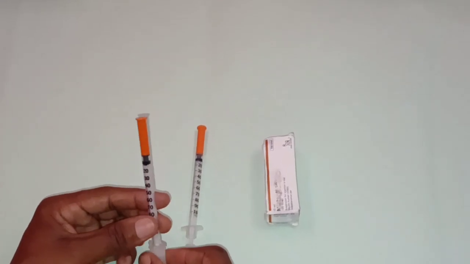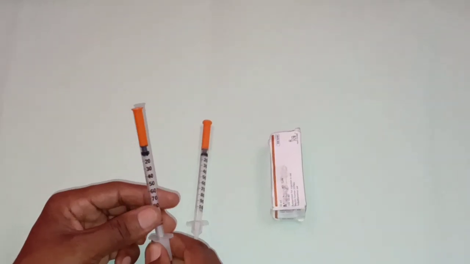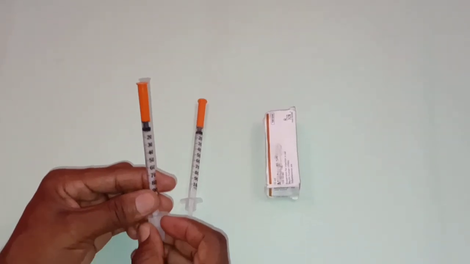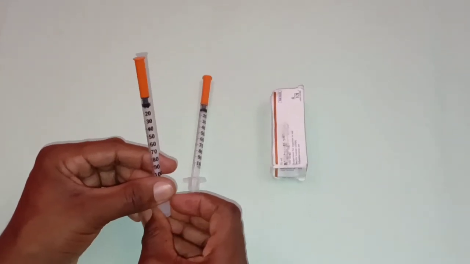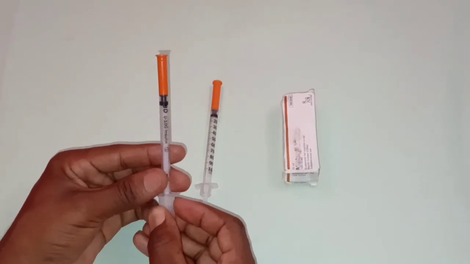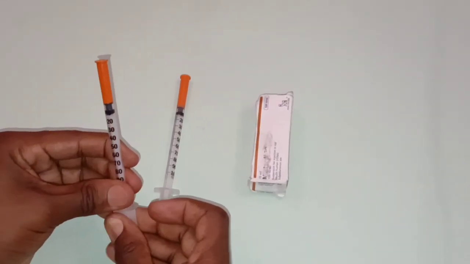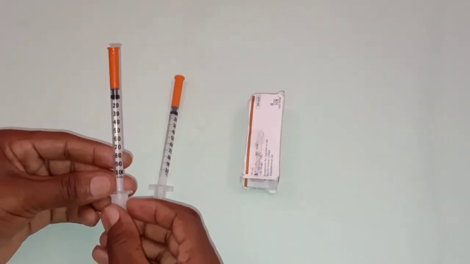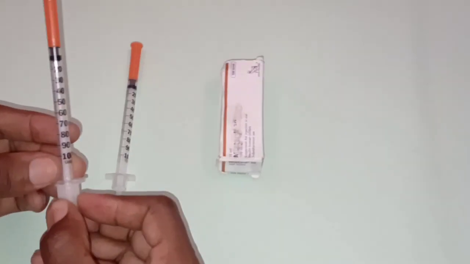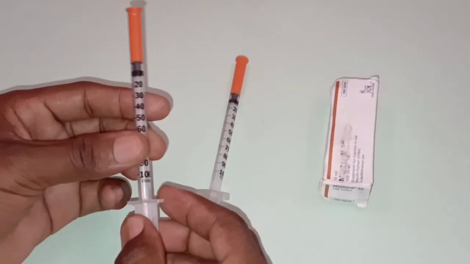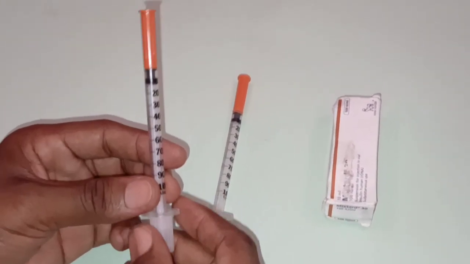Okay, let us discuss the parts of the insulin syringe. The insulin syringe consists of different parts. Each part plays an important role in delivering the insulin injection. Let us see now the parts of the insulin syringe.